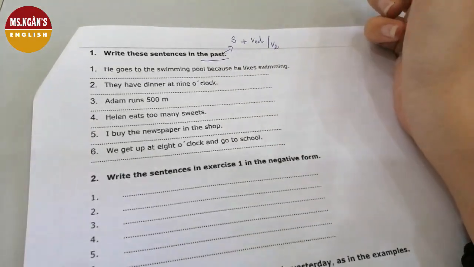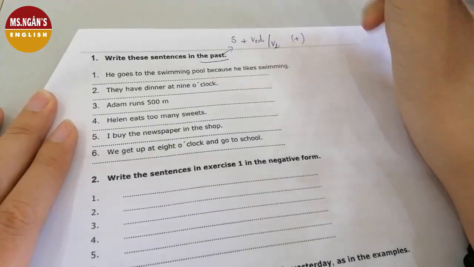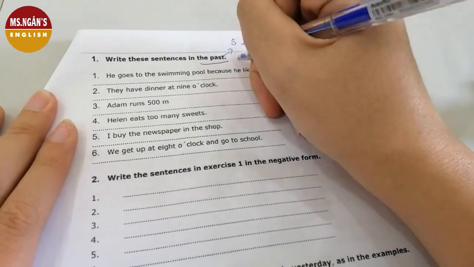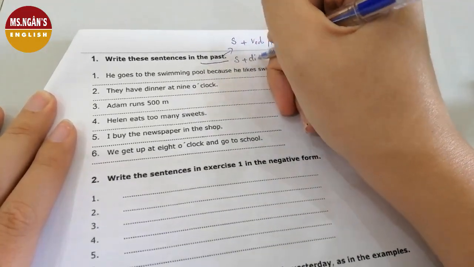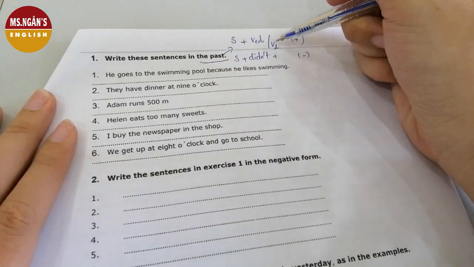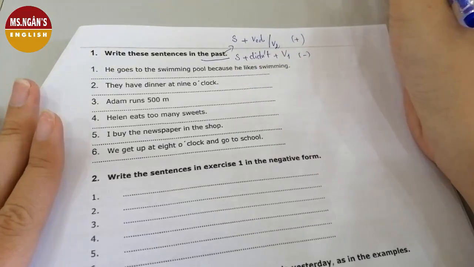Yes, that's kind of the point. For the negative, is it the positive form? For the negative form, we will have didn't. So subject with didn't. And of course, we cannot keep verb ed or verb 2. We have to change them into verb 1, or actually verb 0.